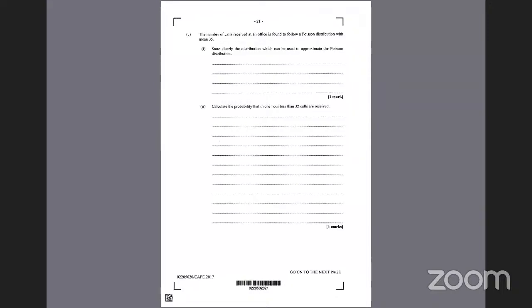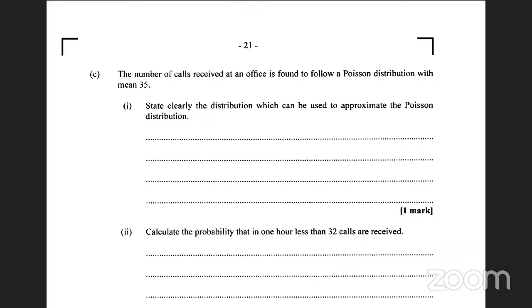Right, let's see what you got. Only two answers. Any more? All right, so first things first, we recognize that this mean value is more than 15. So X will have to follow a normal distribution with mean 35 and variance 35.